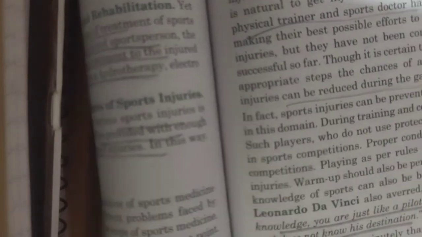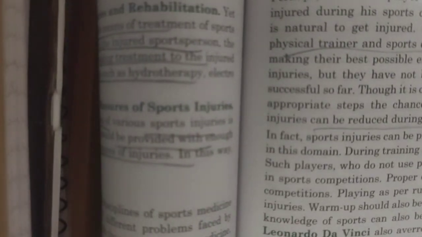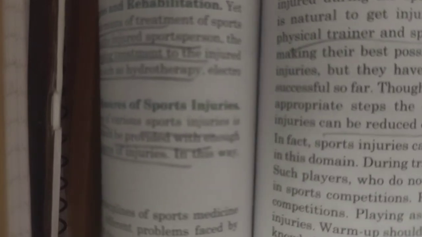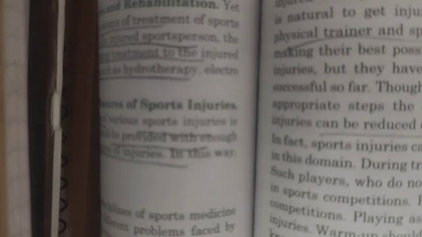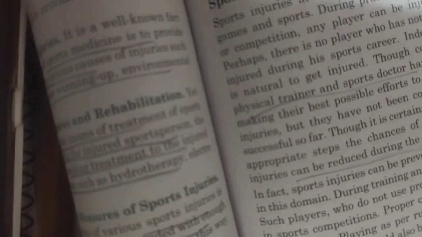So similarly, if you are a very good athlete, you have skill, you have that kind of endurance, but still you don't know what are the preventive measures, you have no knowledge about sports injuries, you do not use protective equipment, you are neglecting your own physical health as well as your game, so then there's absolutely no use in that.